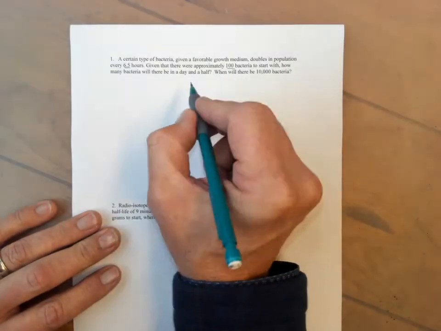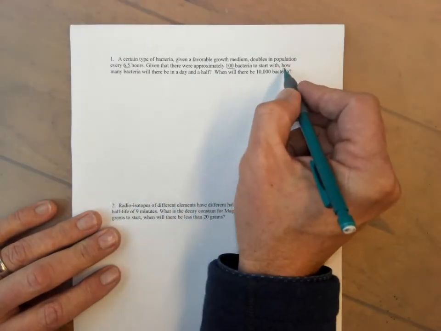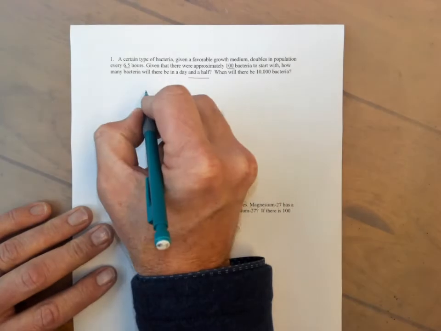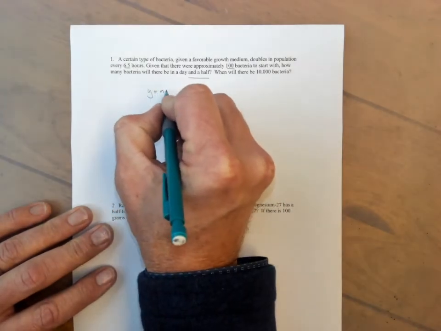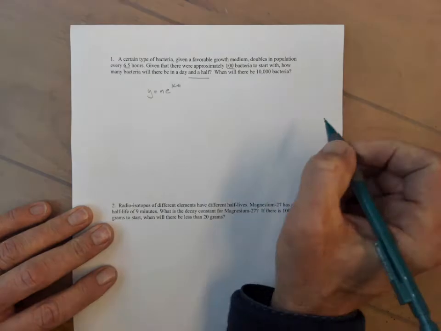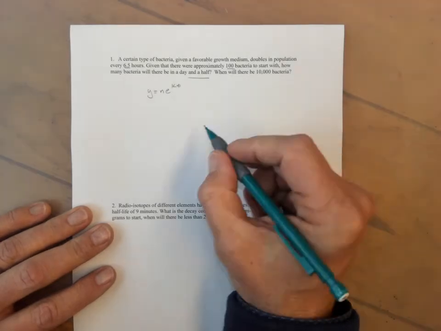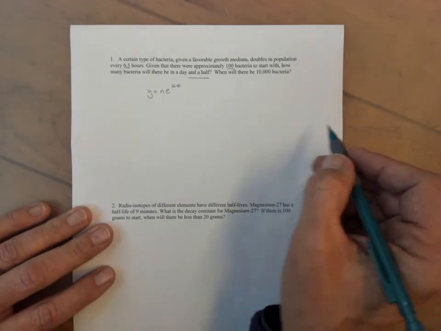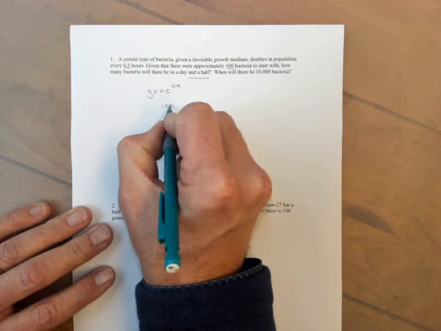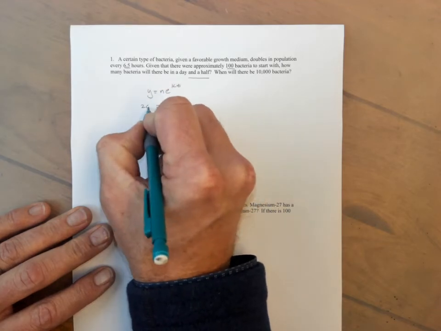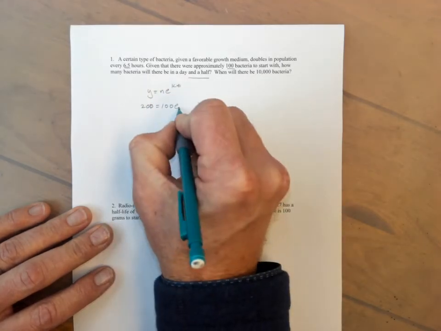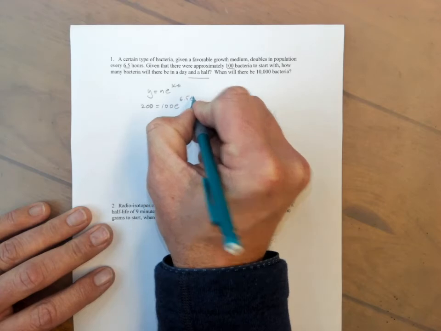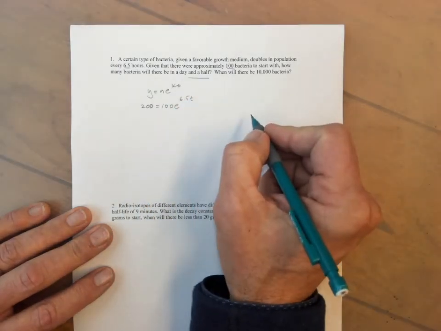So the first thing we want to do is look at the question. It says, how many bacteria will there be in a day and a half? So we know that we're using y equals N times e to the kt. Even though they don't specify solve for k first, we know that's one of the things that we need to do. So we start with 100. It doubles, so that equals 200. k is what we're solving for, and time is 6.5, and we're going to leave it in hours.